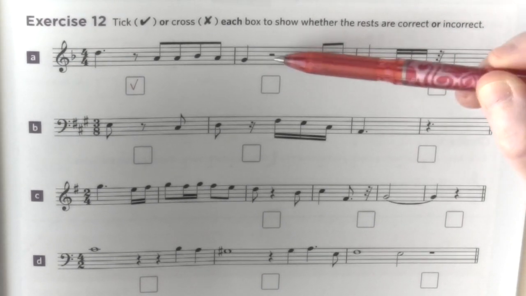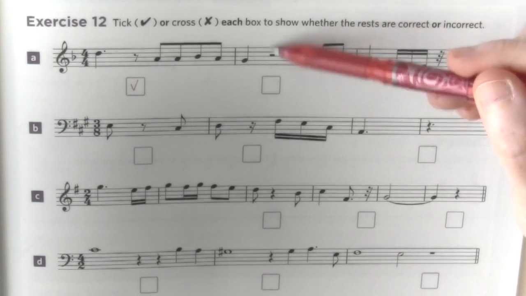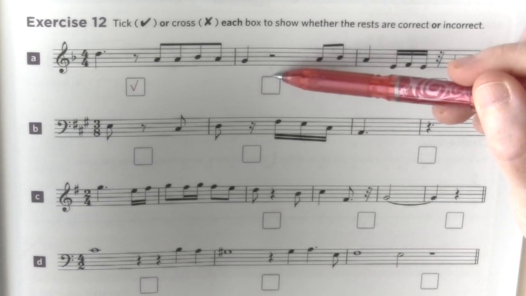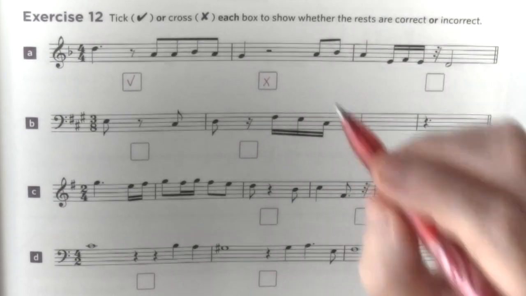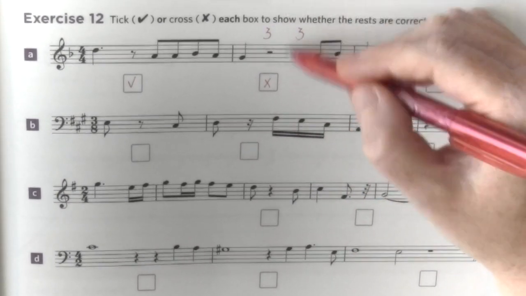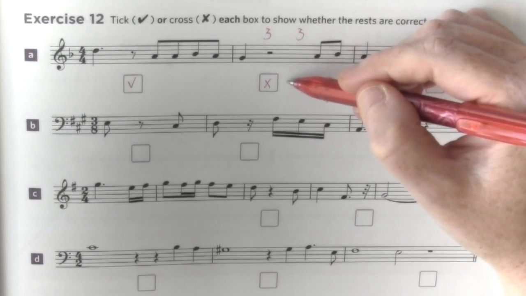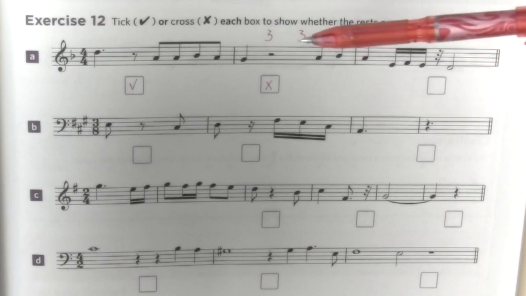1, 2, 3, and 4. Again, where is the middle of the bar? It's in the middle of this rest. This is incorrect because the right answer should have been 1, 2, and 3. So the half of the bar is visible. And we can easily count 1, 2, 3, and 4.